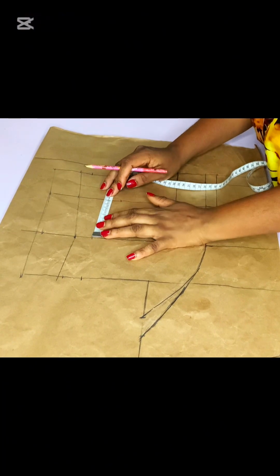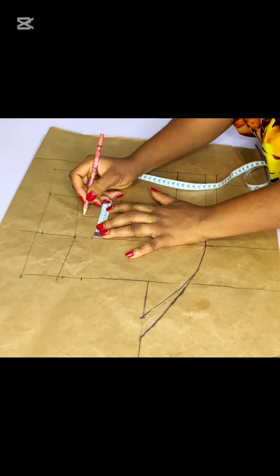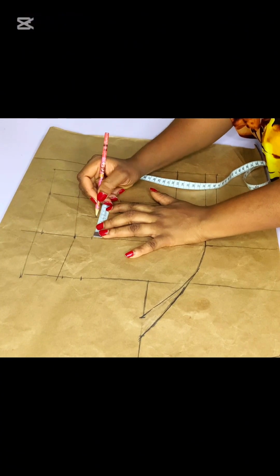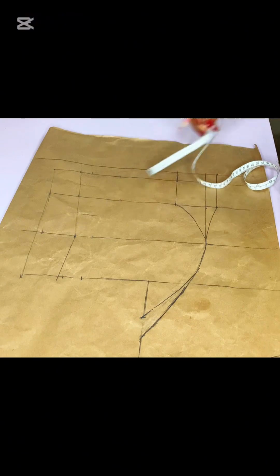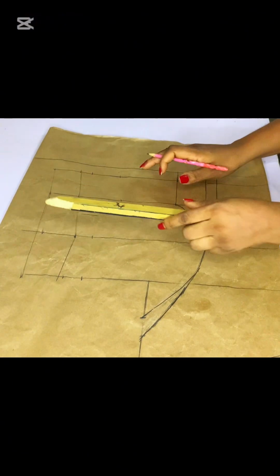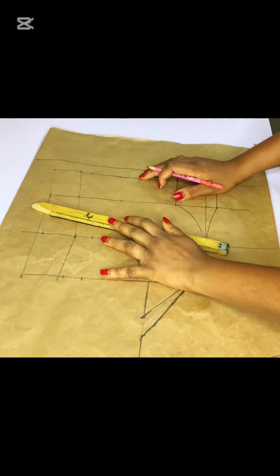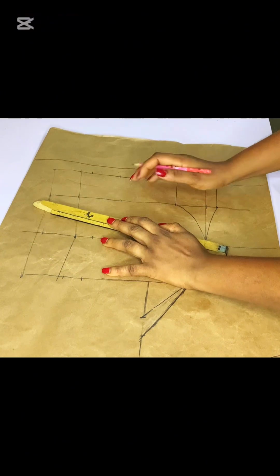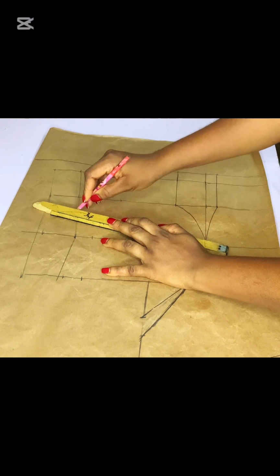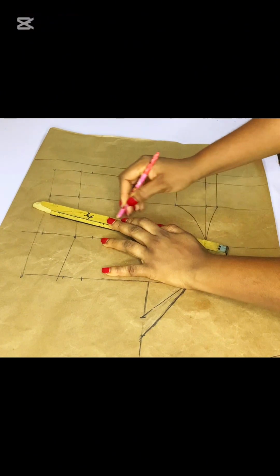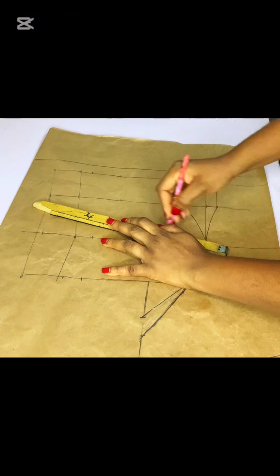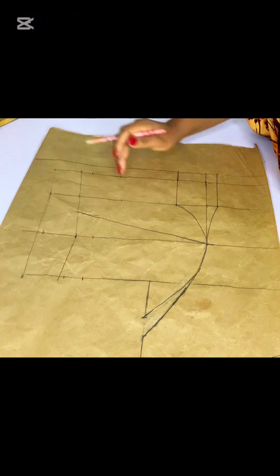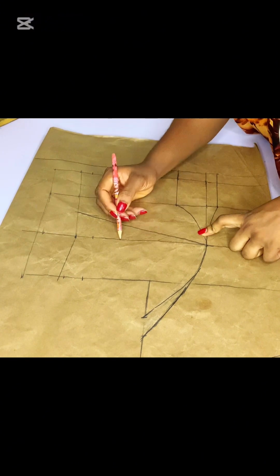So whatever you have from your bust point to your under bust, just simply divide it by 2 and mark like so. The next thing you go ahead to do now is to take your ruler and connect it slightly like so to meet the bust point, as you can see me do on the screen. So this is what I have. As you can see, it's really simple.